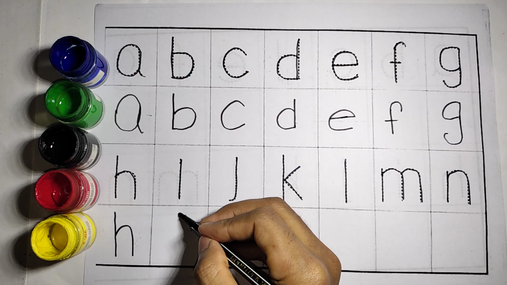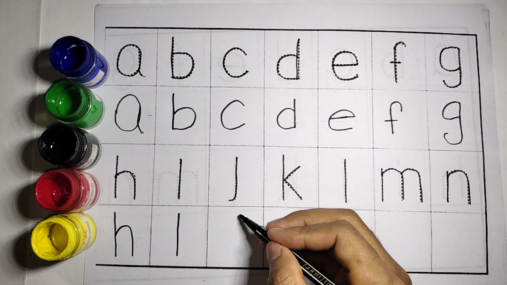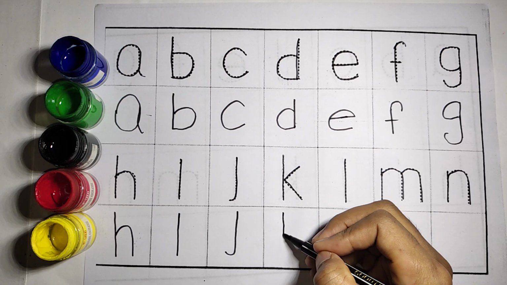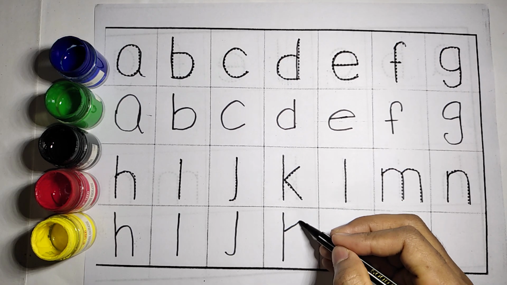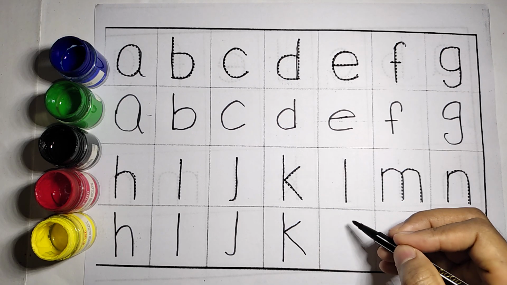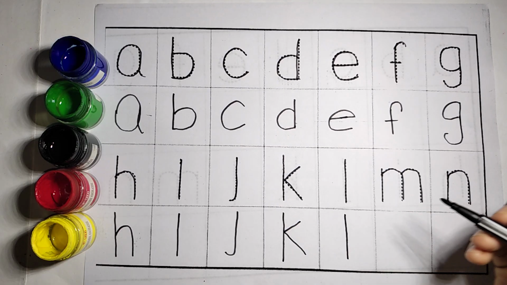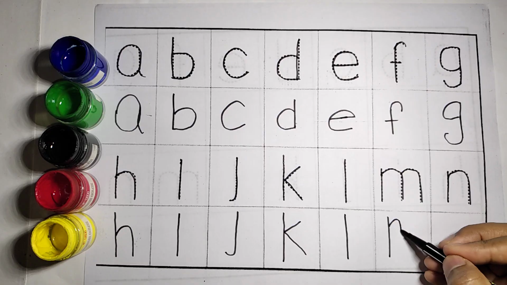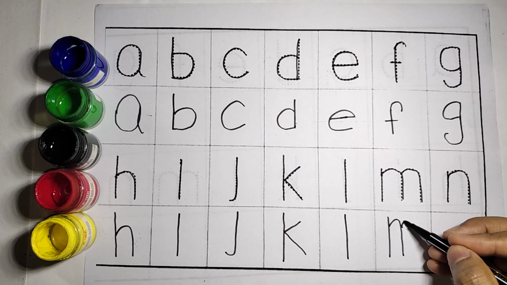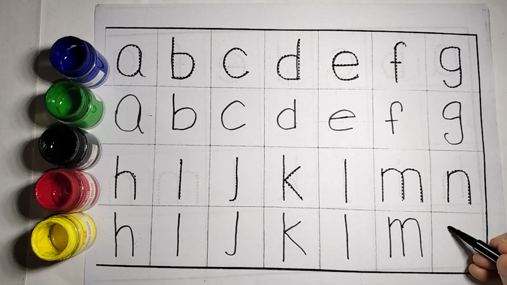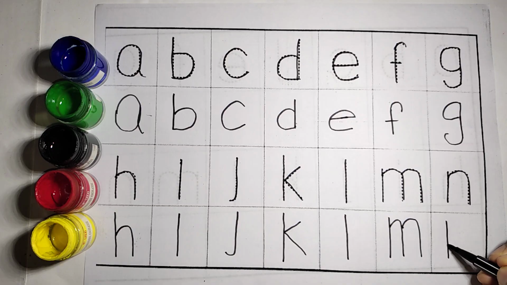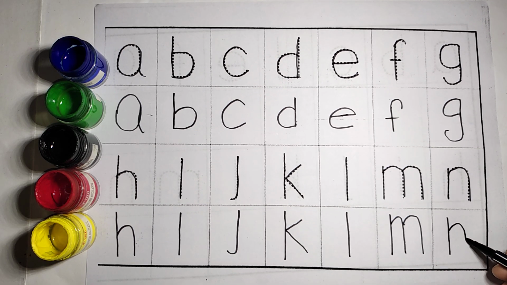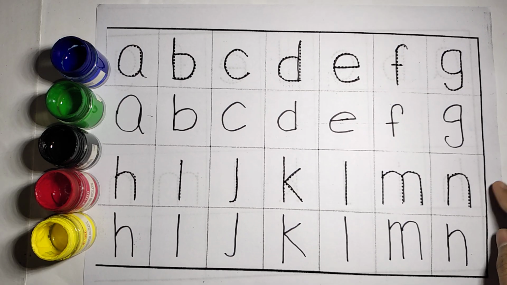And the next one is I. Now we draw J. And the next one is K. Now we draw L. The next one is M. And now we draw N. N for nose, N for nest.